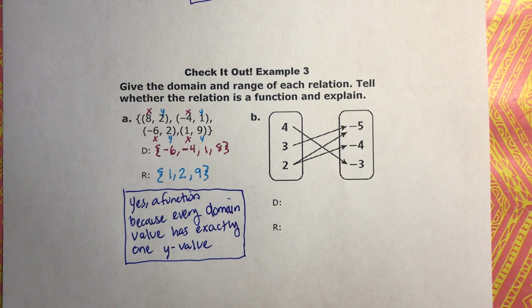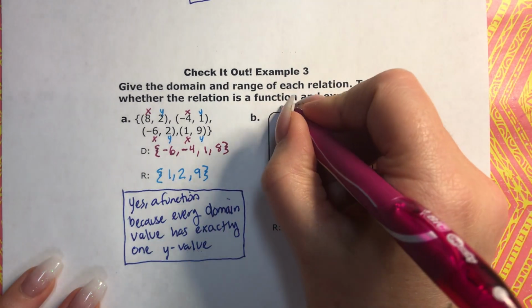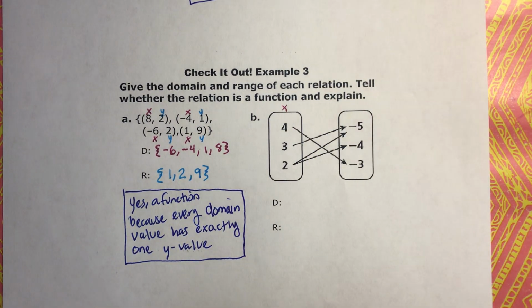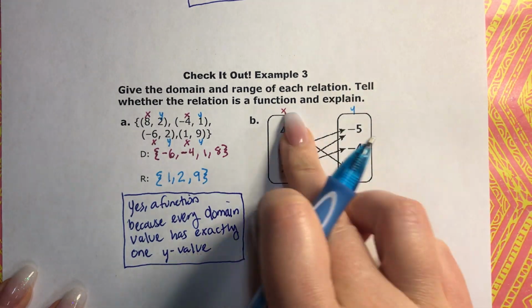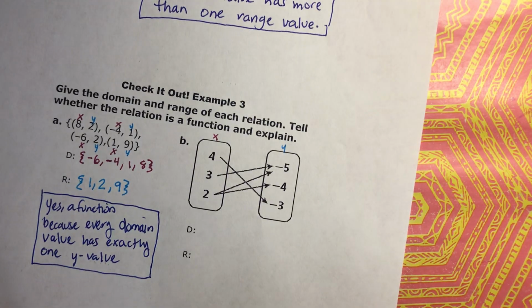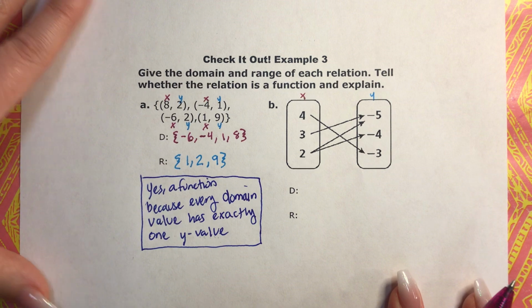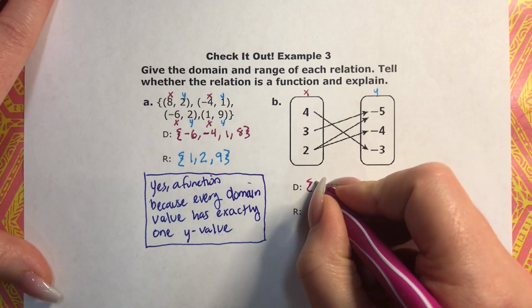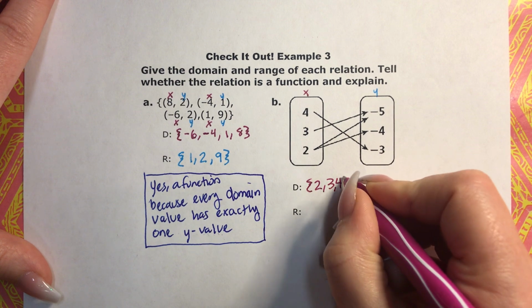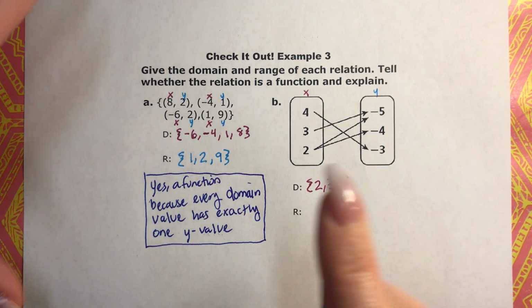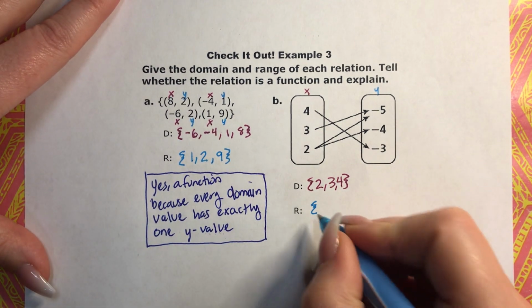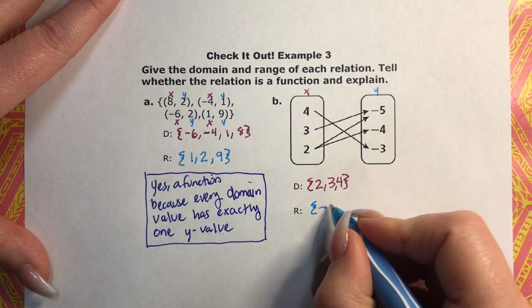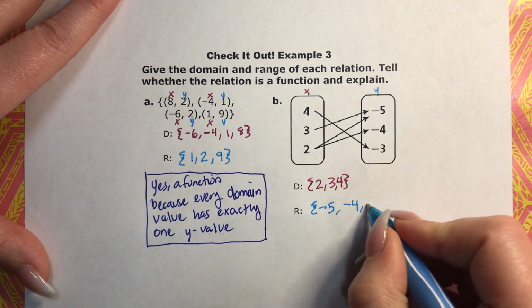Okay, so I love these because you always know that with the mapping, that's the X, and this is the Y. And really, there's the whole domain right there. Whoops, sorry about that. So I'm just going to write those domain values from smallest to largest. So 2, 3, 4. And then write the range values from smallest to largest. So -5, -4, -3.